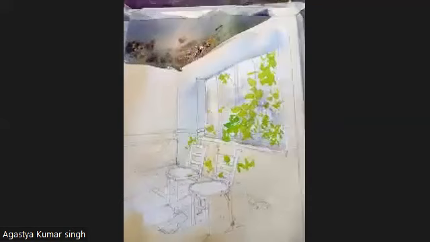So let's go further, and let's start with the wall portion.